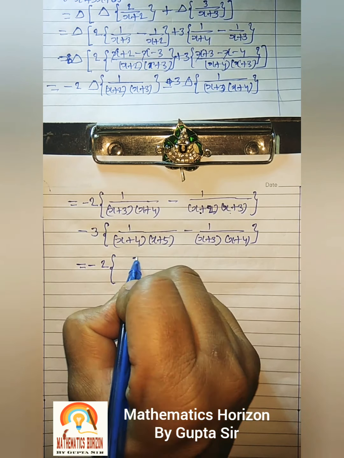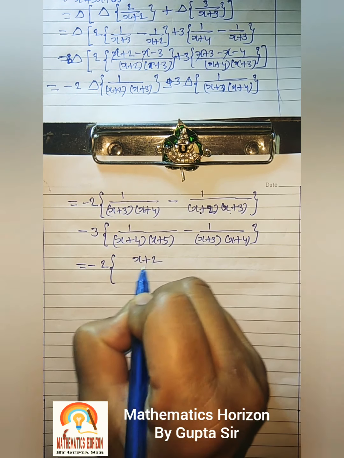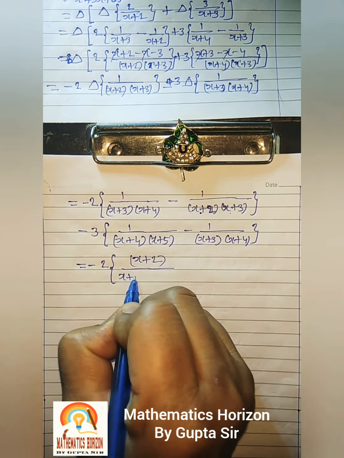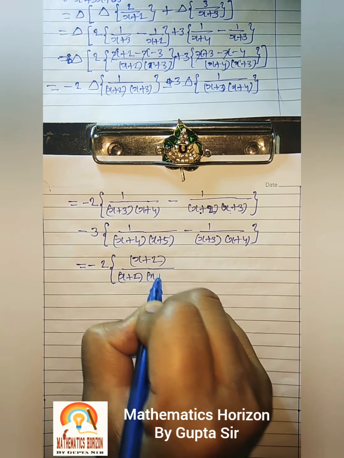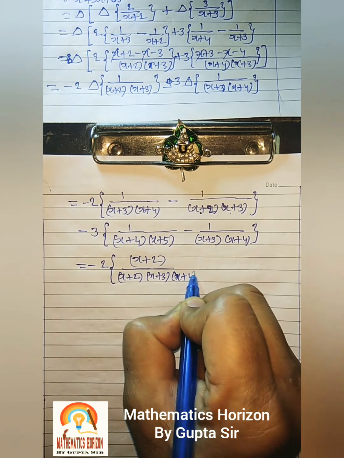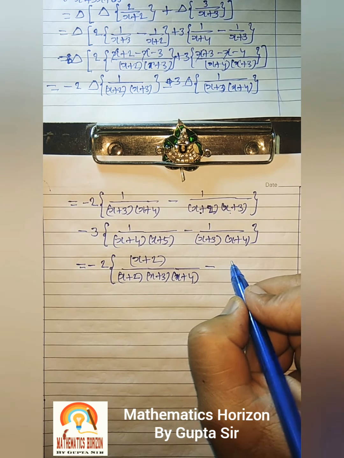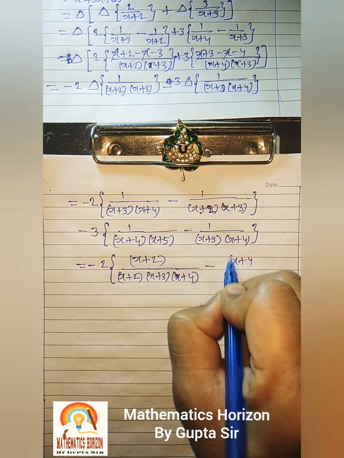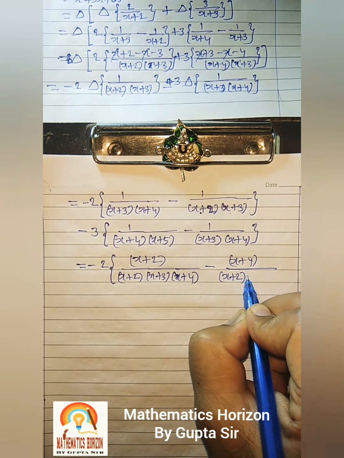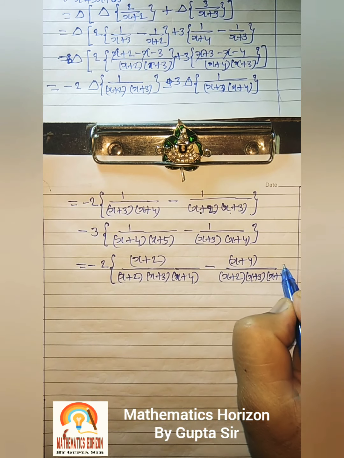On divide and multiply this term by x plus 2, x plus 2 upon x plus 2, x plus 3 and x plus 4, minus x plus 4 upon x plus 2, x plus 3 and x plus 4.